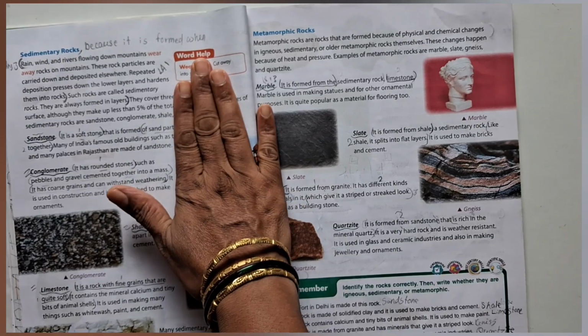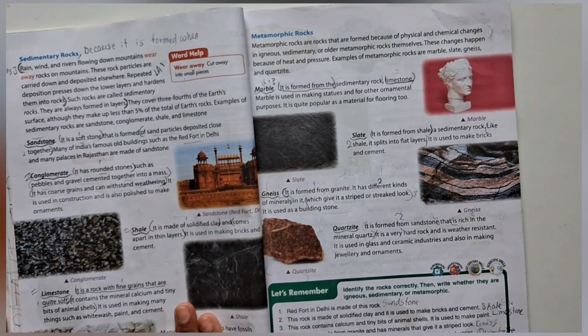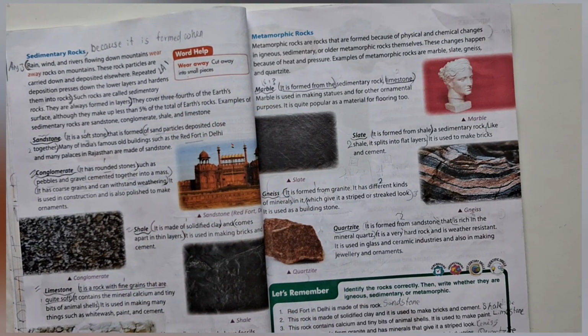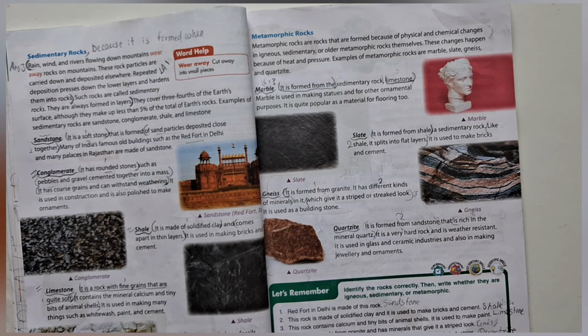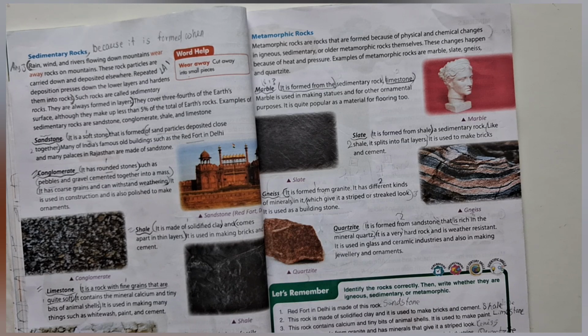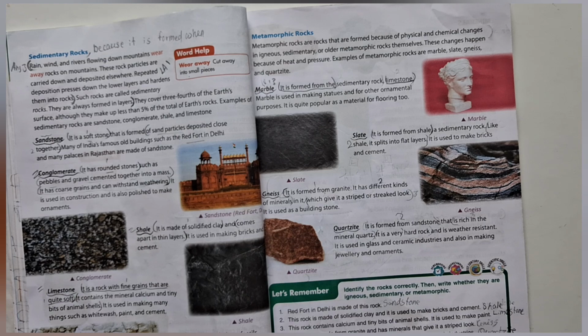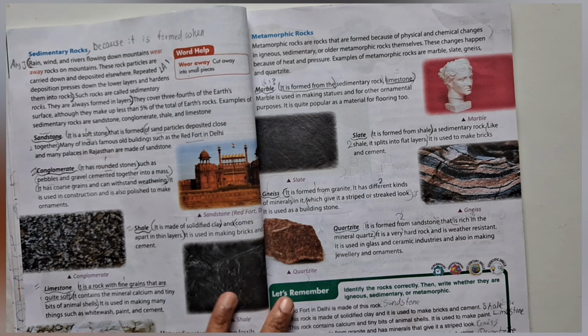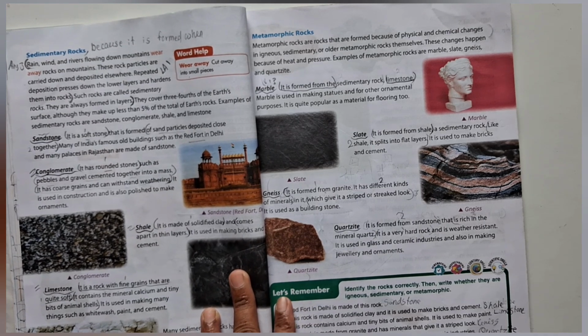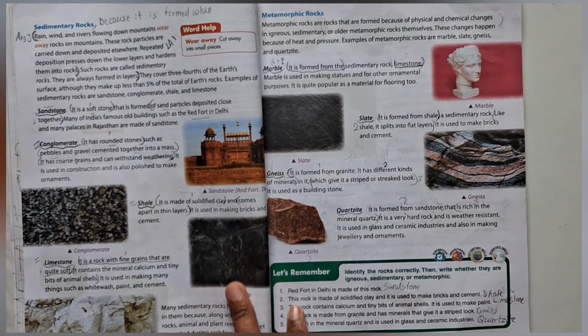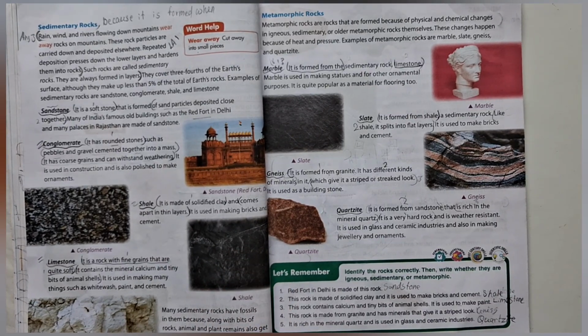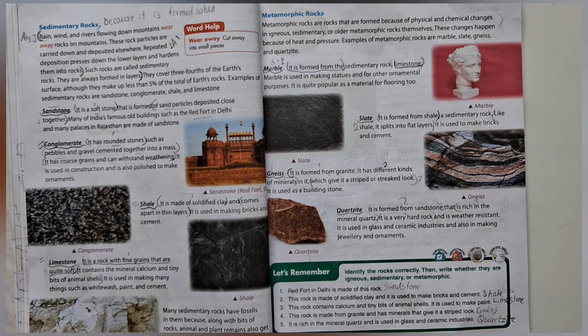Examples of sedimentary rocks are sandstone, conglomerate, shale and limestone. Then sandstone. What is sandstone? It is a soft stone formed from sand particles deposited close together. Many of India's famous old buildings, such as the Red Fort in Delhi and many places in Rajasthan, are made of sandstone.